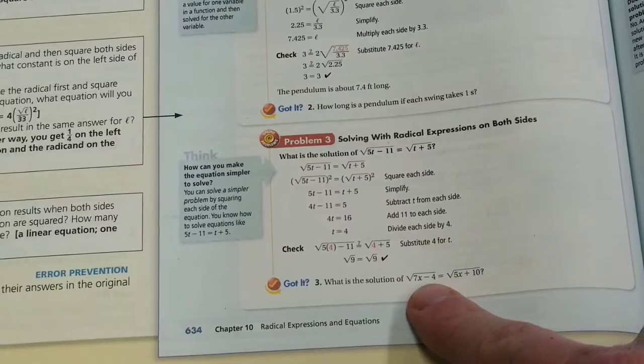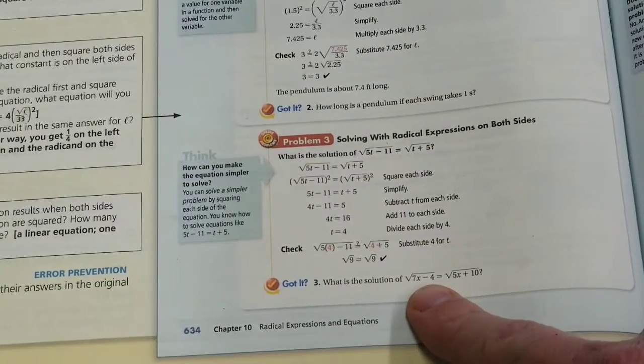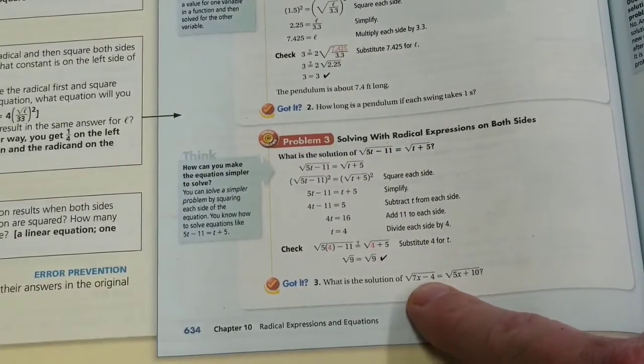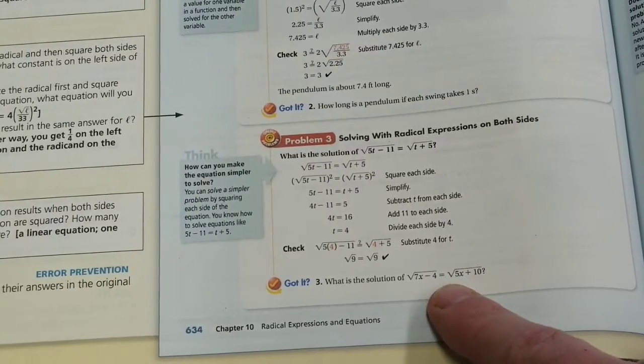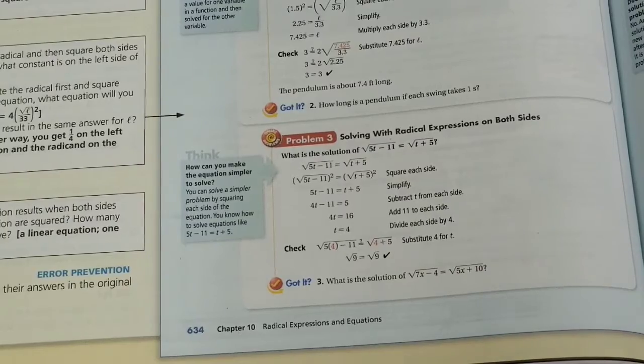Let me give you a second to think about that. The first step would be to square both sides. That's right. You square both sides and then solve your equation. Okay? Pretty easy, right? Well, we'll see. There's not much more to it, to be honest with you.